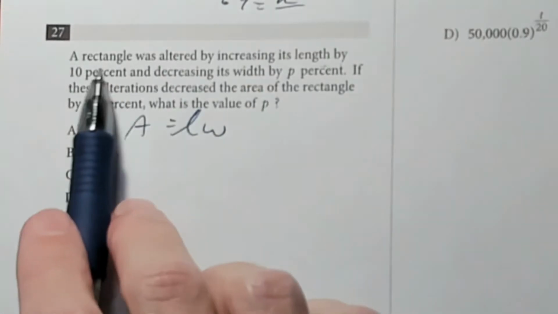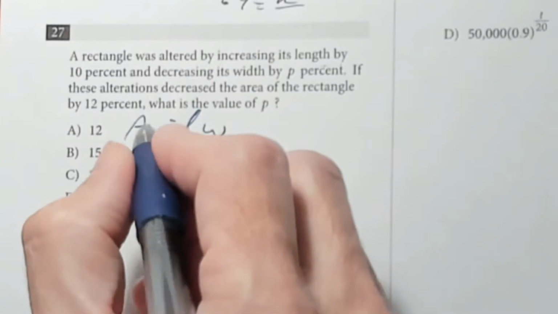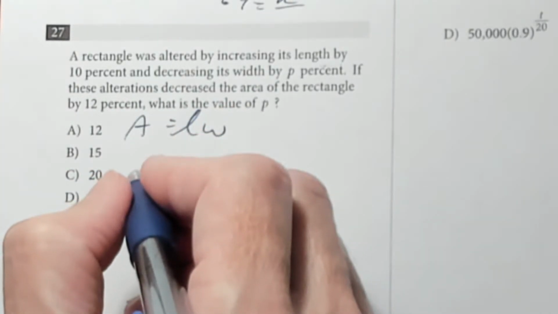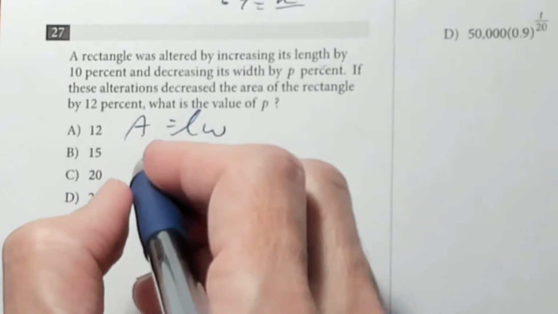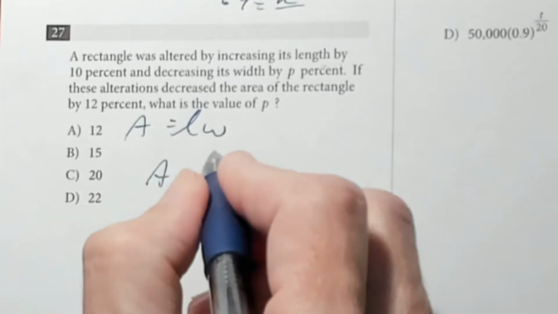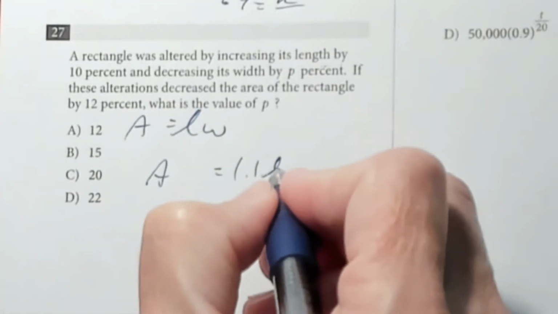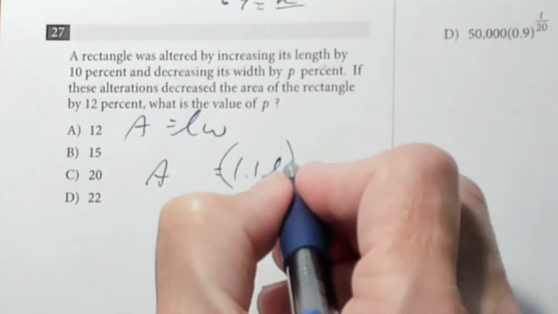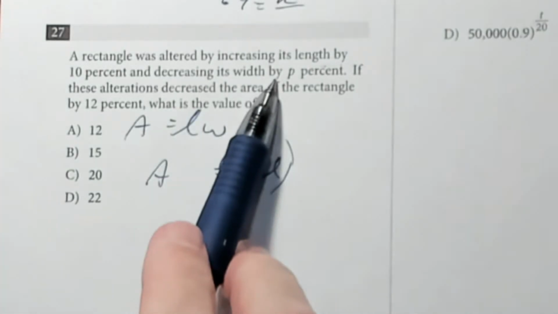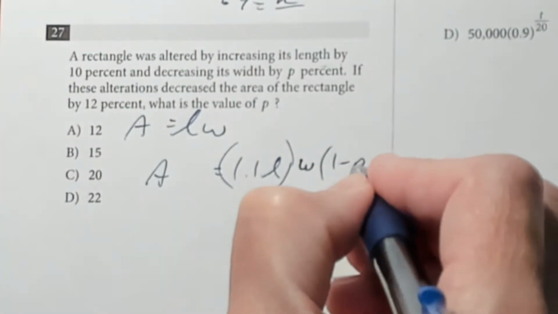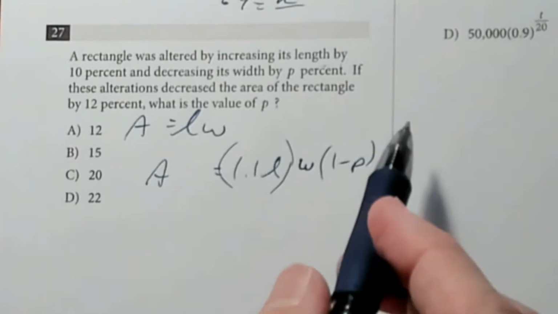The length is multiplied by 1.1, right? So what's the new area? The new area is going to be equal to 1.1 times L, and then decreasing width by P, so width times 1 minus P. We don't know what the percent decrease is.